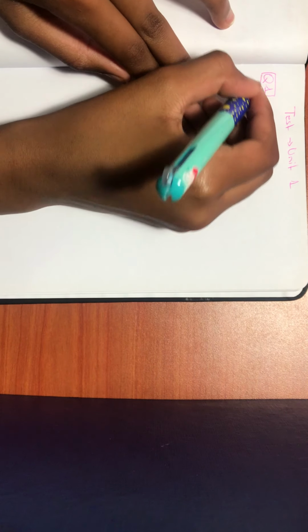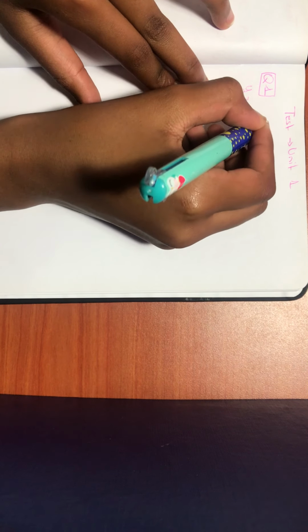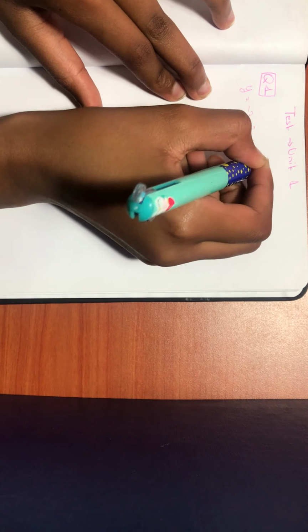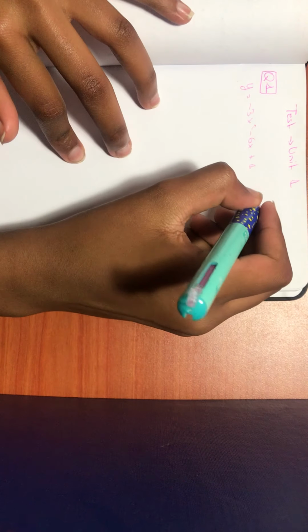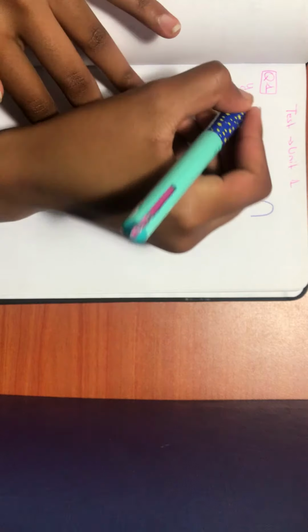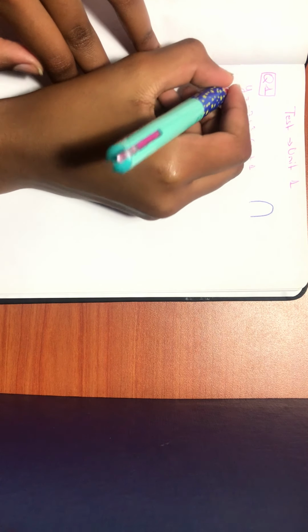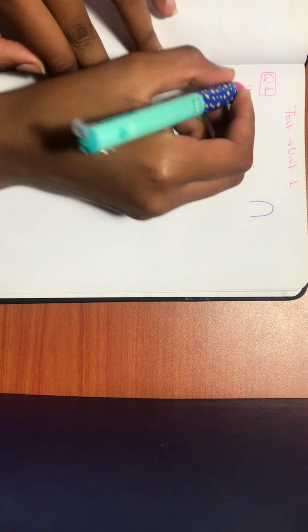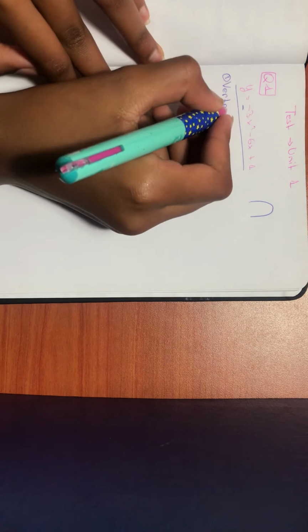So question one is y equals negative 3x squared minus 6x plus 1. First I have to graph it, and I already know that the parabola is going to be facing downwards because it has a negative sign. And then you're asking me to state the vertex. This is in standard form, so I'm going to have to put it into vertex form to be able to find the vertex basically.